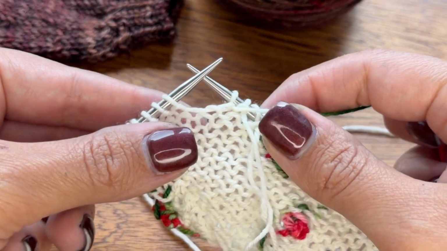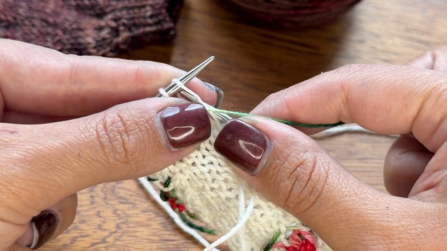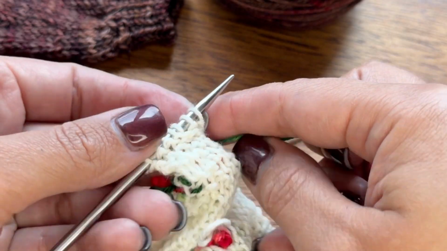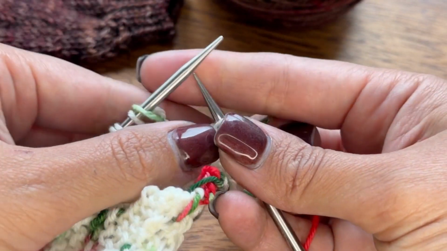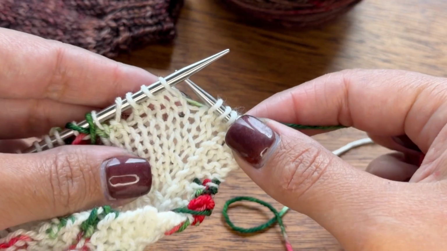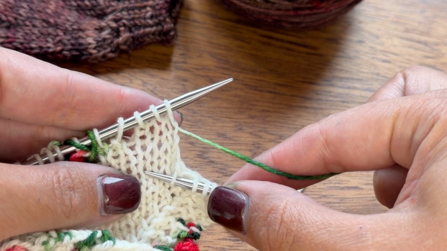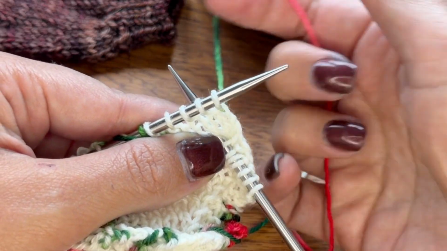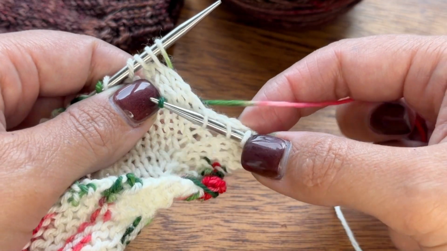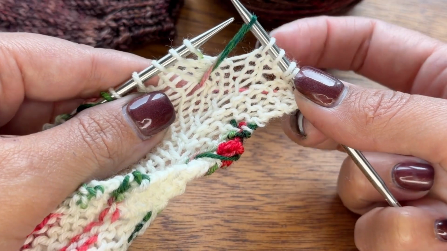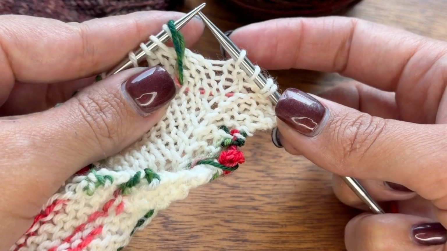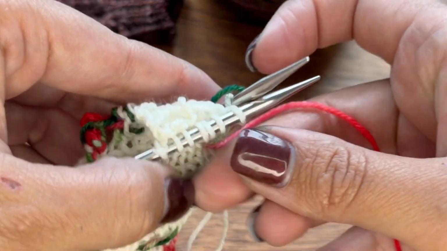Creating this stitch on the wrong side of your work is pretty similar to doing so on the right side. So what I usually do is, in order to create my loop, I just turn my work over and, just like I would on the right side of the fabric, I create a loop and put that loop on my left hand needle before switching back again.